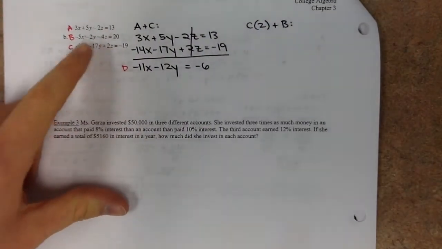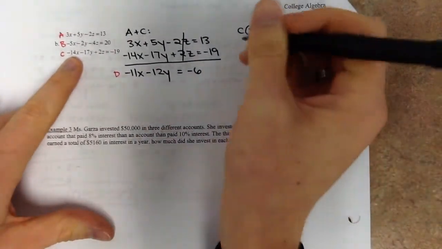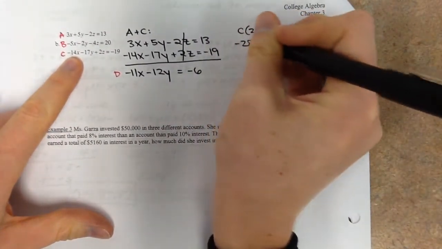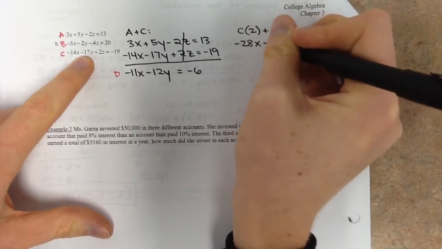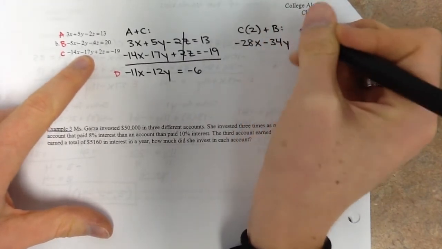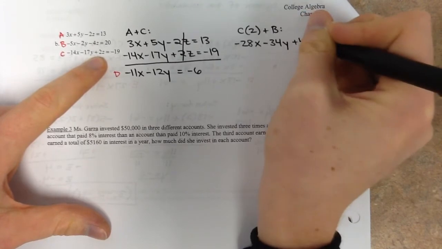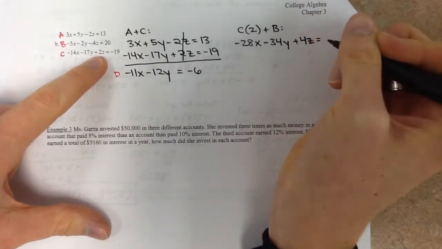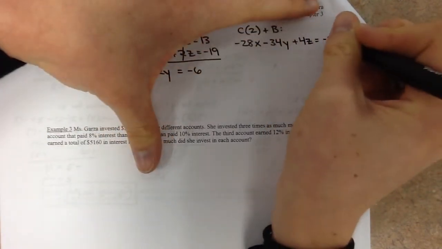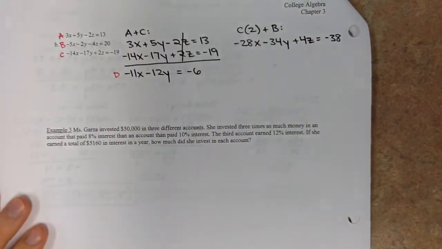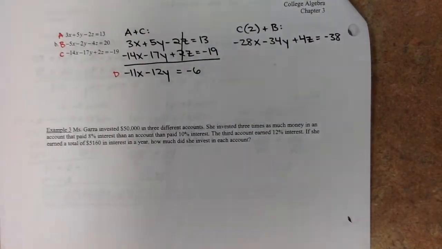All right, so twice equation C, we'll start there. Multiply everything by 2. I get a negative 28x, a negative 34y, and a positive 4z, which is exactly why I multiplied this by 2, equals negative 38. Okay, so that is the third equation, doubled.